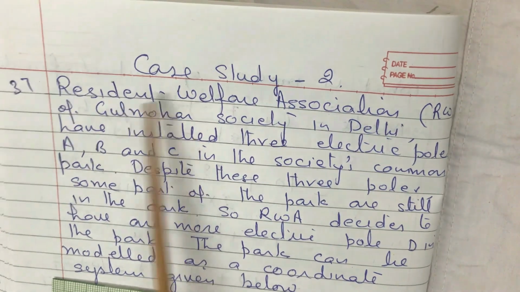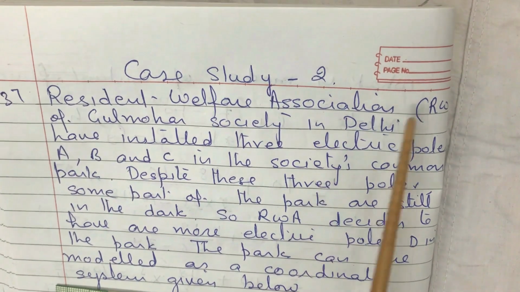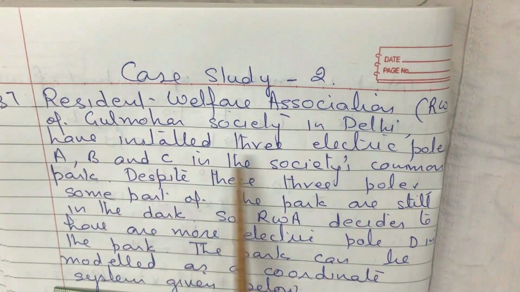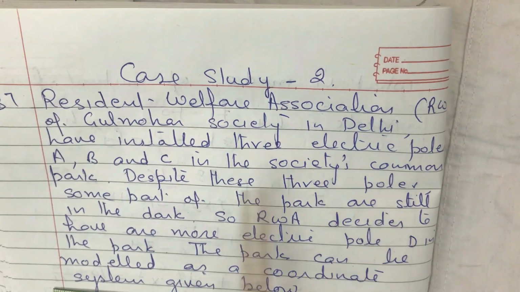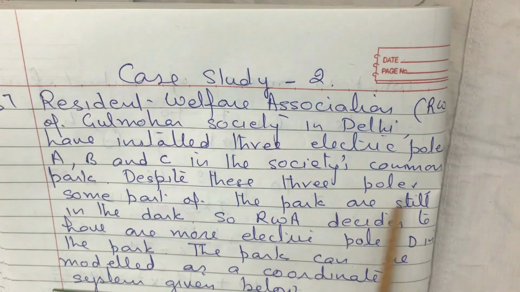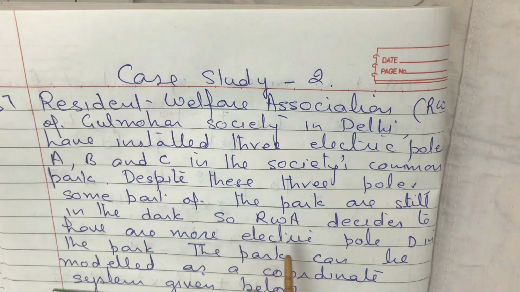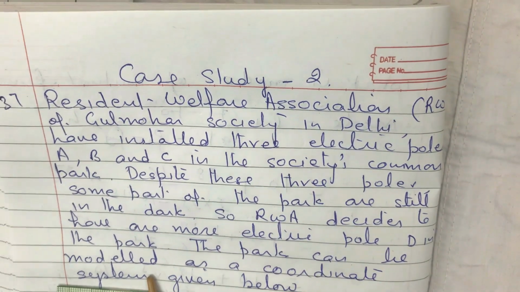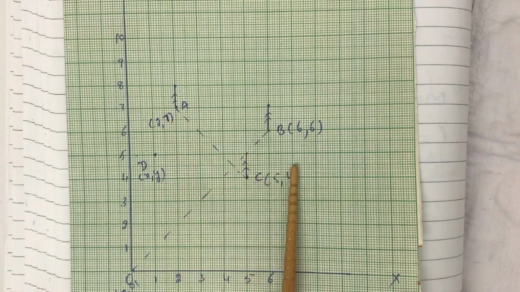Case study 2, question number 37. Resident Welfare Association RWA of Gulmohar Society in Delhi have installed 3 electric poles A, B, C in the society common park. Despite these 3 poles, some part of the park are still in the dark. So RWA decides to have one more electric pole D in the park. The park can be modeled as a coordinate system given below. Now this figure is given there.